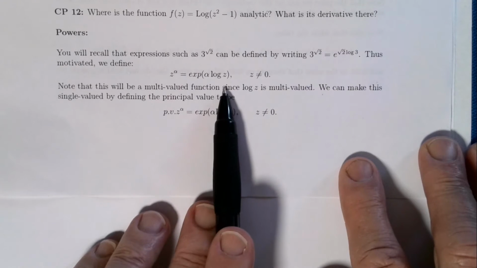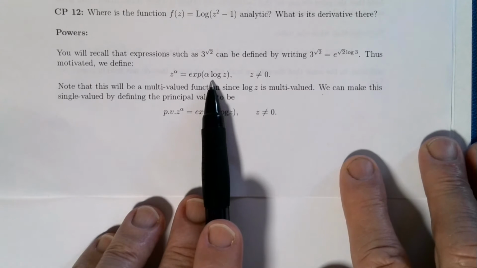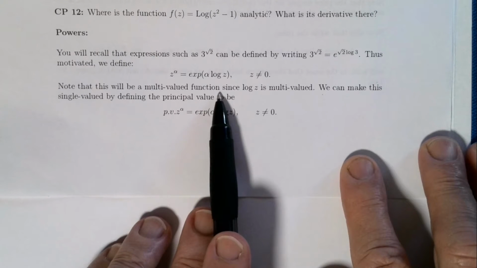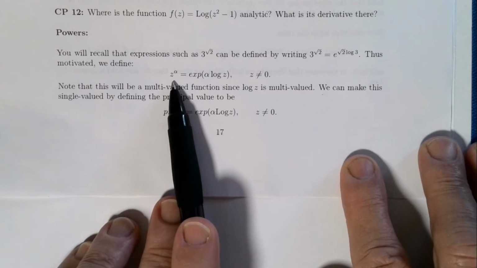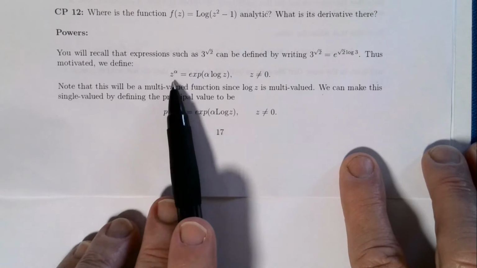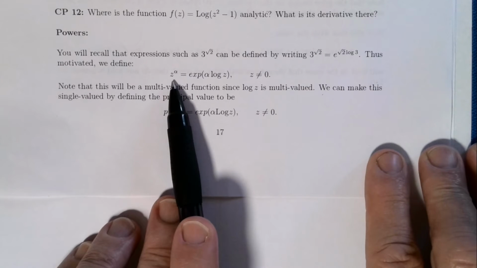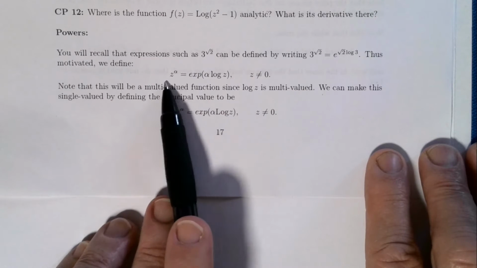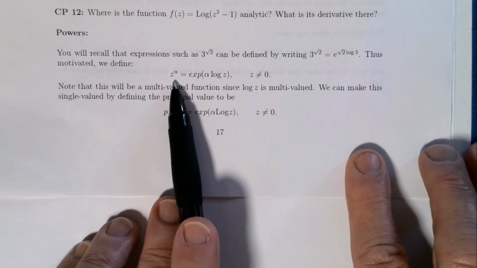Now, this is the multi-valued logarithm, and so in general this is going to be multi-valued as well. In some cases, for example 4 to the half, it had better be plus or minus 2, which is only 2 values, and you can show that that is what happens when you apply the definition. So in general, z to the alpha will be an infinite set, but there may be examples where it's only a finite set of different numbers.